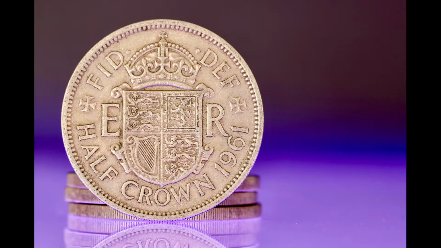But you've got lots and lots of detail in the surface of the coin. Very pretty, actually. That's a half crown. That's 2.5 shillings. For those of you who are as old as I am, that's English money. When I was 3 years old, that coin was minted.